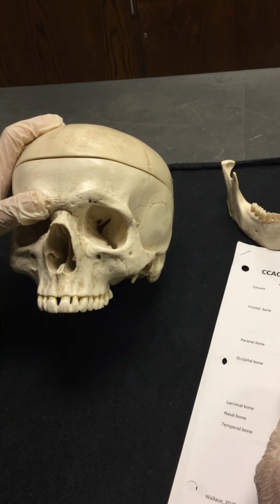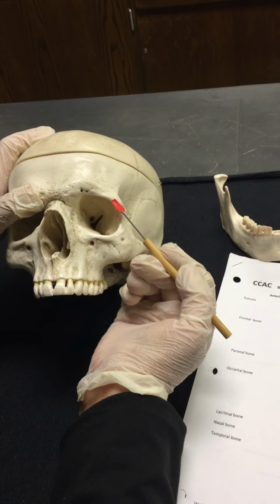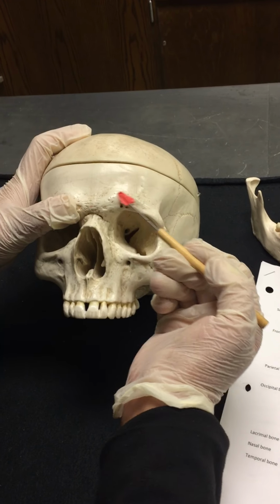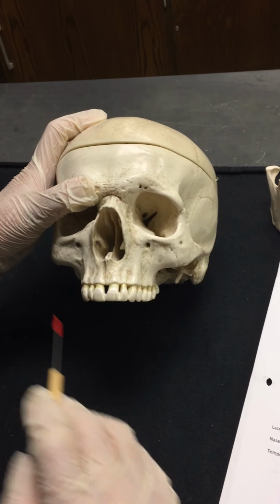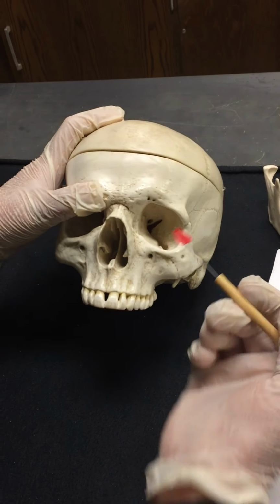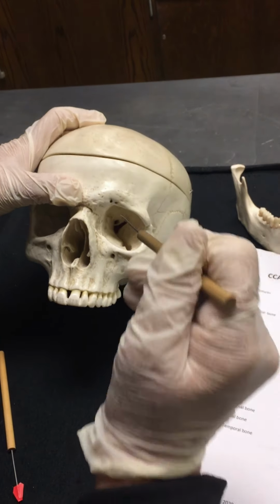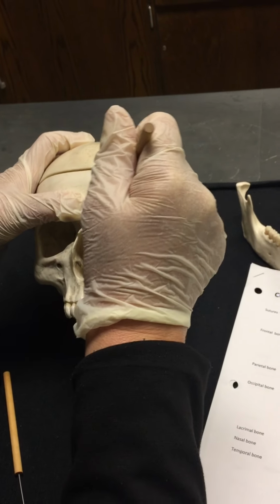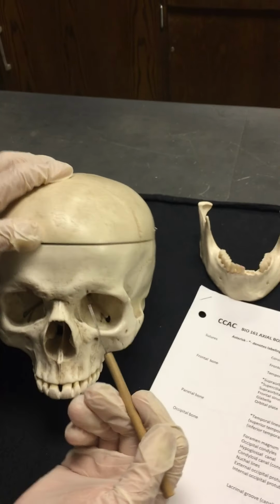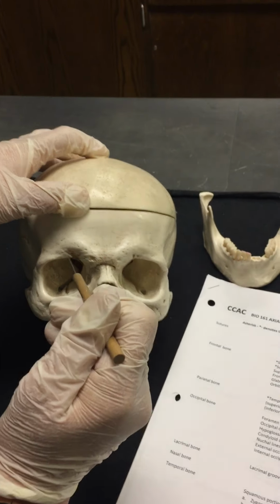And the other mark is the supraciliary ridge, which is your eyebrow growth. Under the supraciliary ridge is the foramen, which I'm pointing at. This is the supraorbital foramen. You get it? There are two of them here.